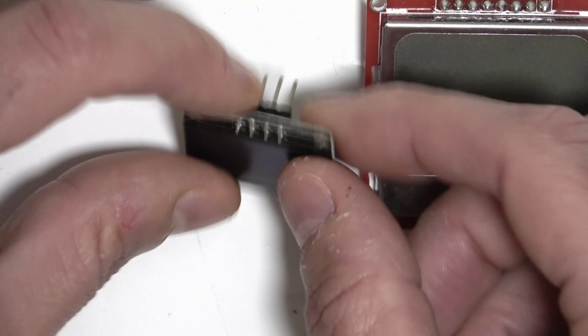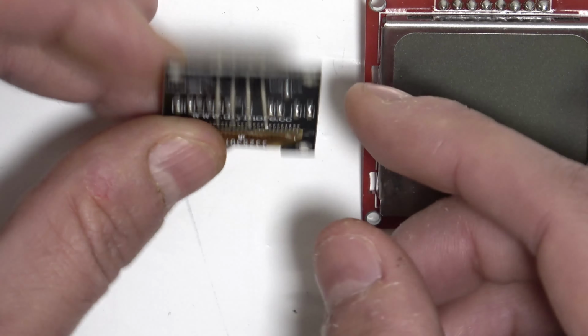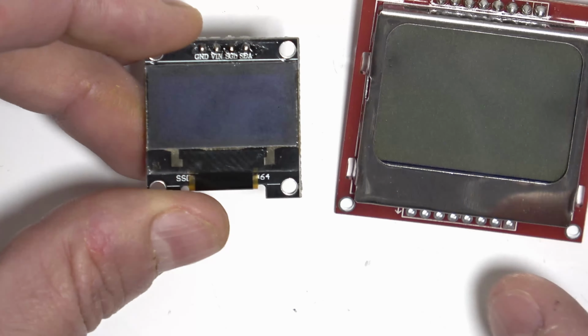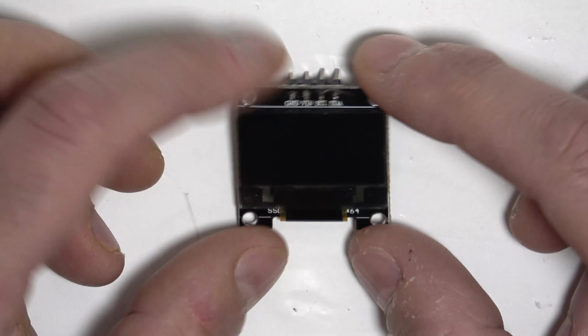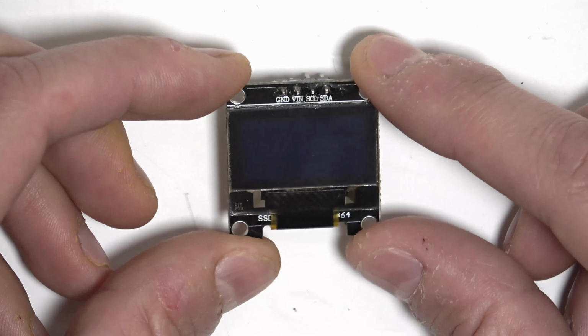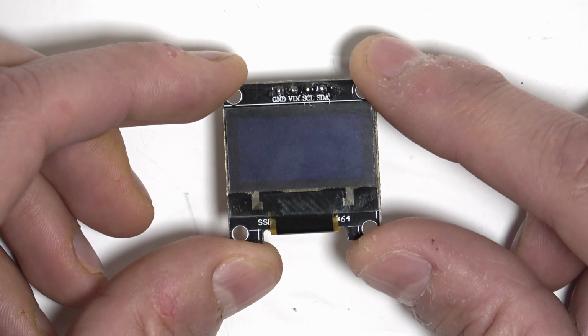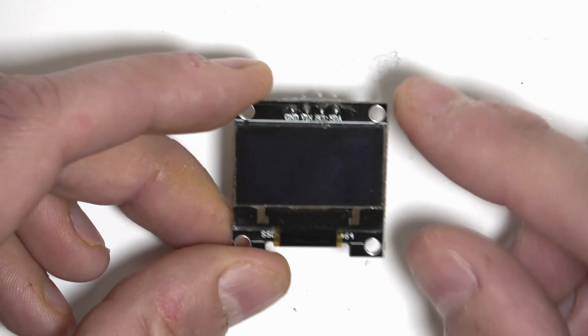Some other advantages to this one here is it only has 4 pins on it. It has a positive, a ground, an SDA and an SCL. So this one is using half as many pins as this device here. The next thing to note is this is what we call an I2C device. That means it has the 2 pins, the SDA and the SCL.